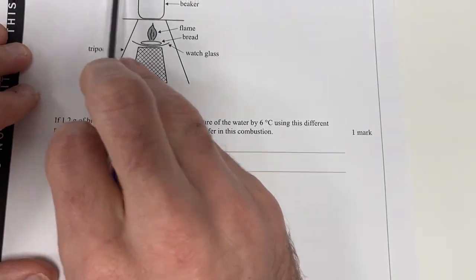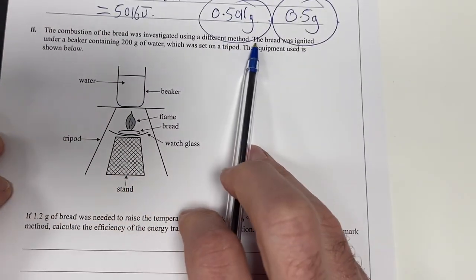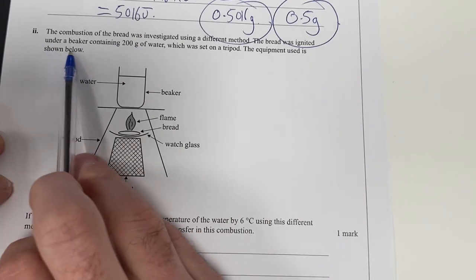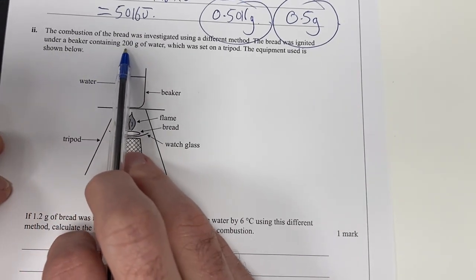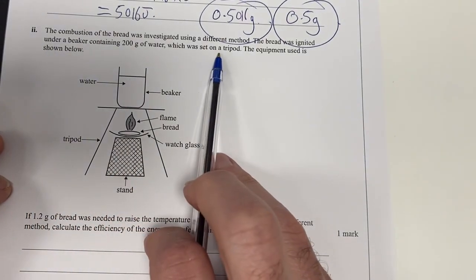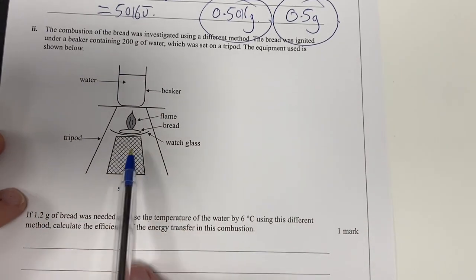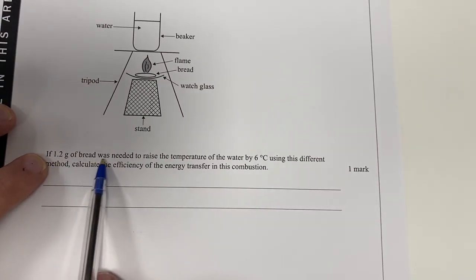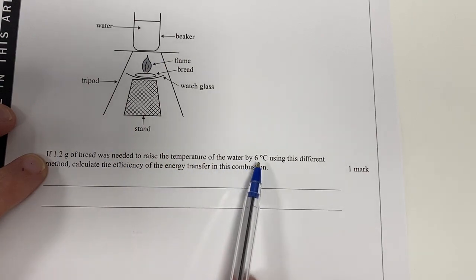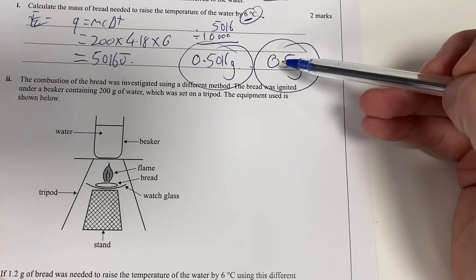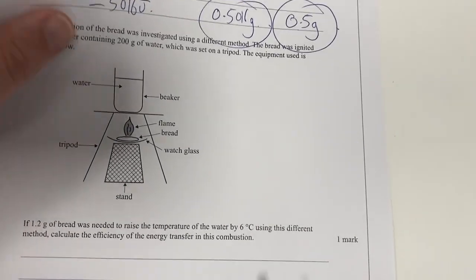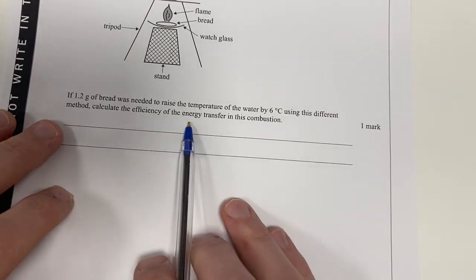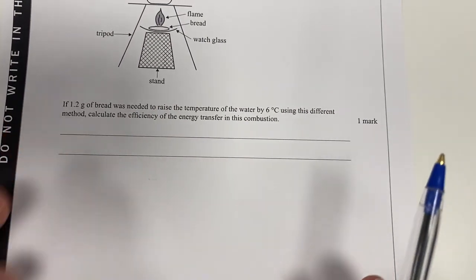Let's have a look at the next part. The combustion of bread was investigated using a different method. The bread was ignited under a beaker containing 200 grams of water, which was set on a tripod. The equipment is shown below, and we've got this one here. Now, in this case, 1.2 grams of bread was needed to raise the temperature by 6 degrees instead of my 0.5 grams. Calculate the energy efficiency of the energy transfer in this combustion.